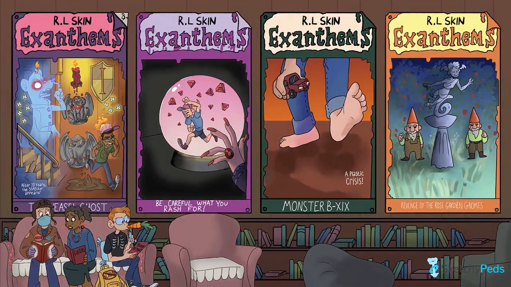That weasel ghost is really giving me the willies. I think we should move on to book 2. Be careful what you rush for. Featuring Ruby, the fortune teller.